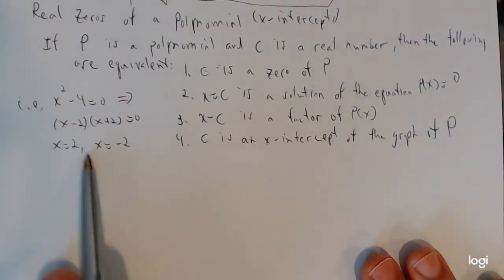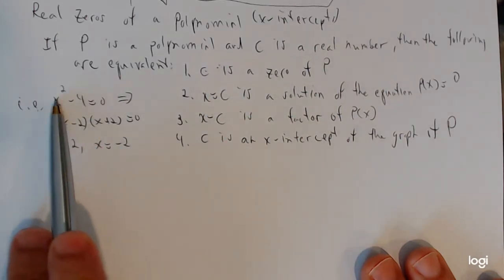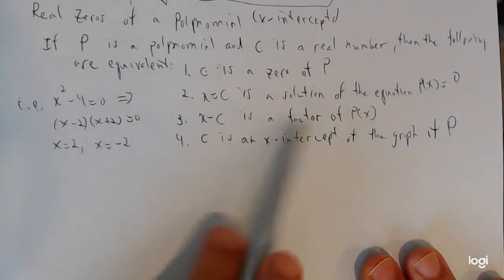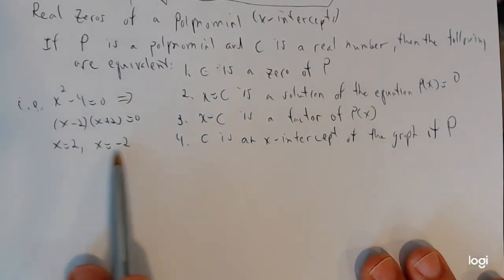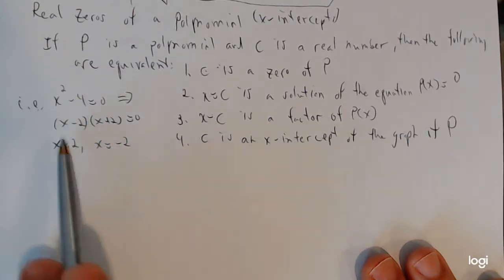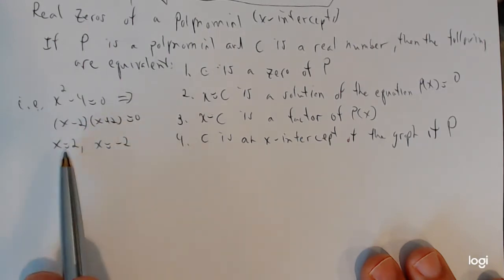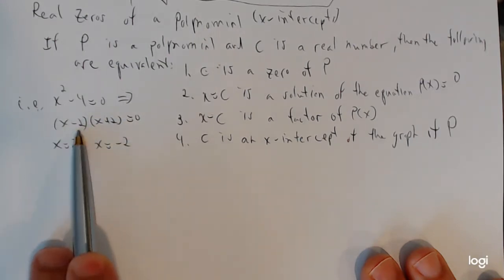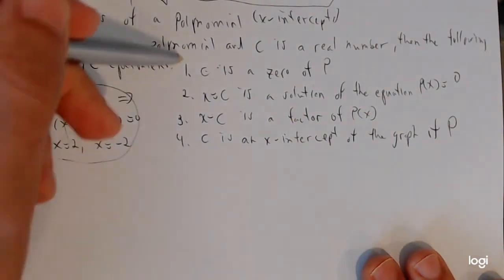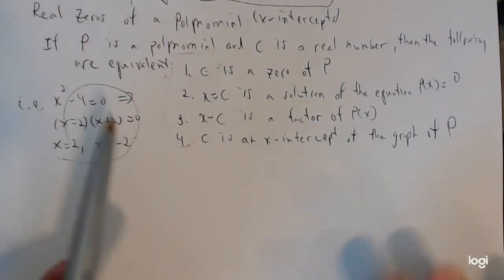What do we know here? 2 and negative 2 are zeros of my function. Why? Because if I plug in 2 and negative 2 for x, I get 0. X equals C is a solution of the equation, so 2 and negative 2 are solutions because that's what the zeros are. Obviously, x minus 2 and x plus 2 are factors, because if x equals 2 is a solution, x minus 2 is a factor. So you can see how all four statements are equally true for that example.